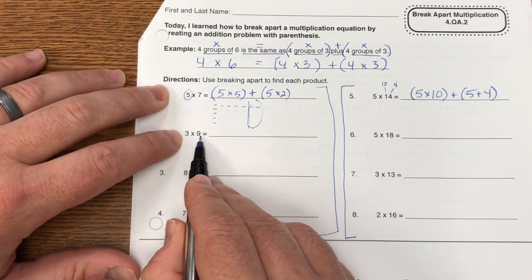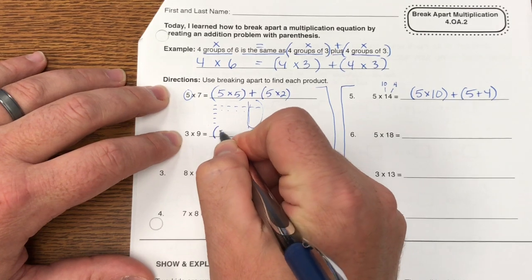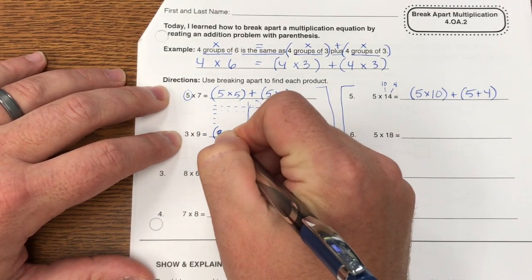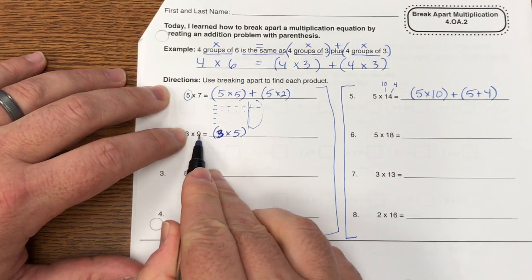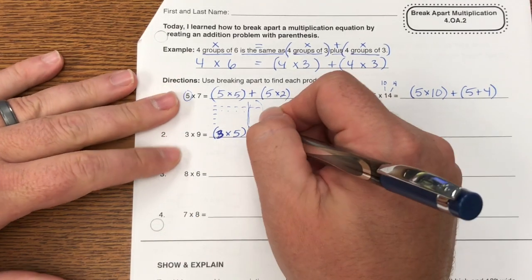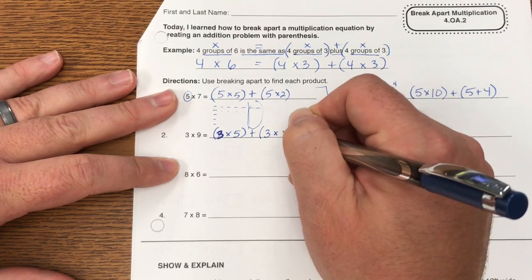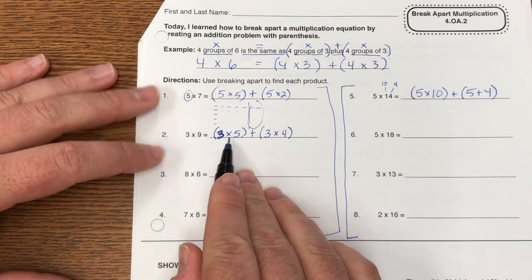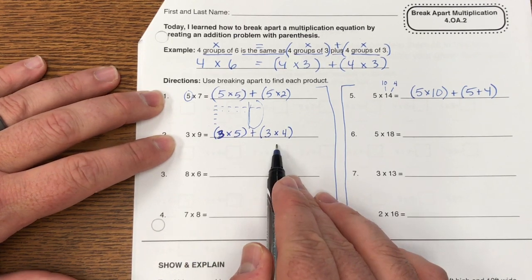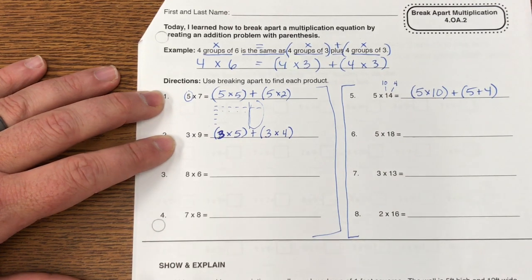Okay, so 3 times 9, think about what might be nice and easy. I'm going to go ahead and do 5 again. So you should just be doing this with me. Oops, sorry, it's 3 times 5. So 3 times 5, and then just think about what's left over. So you count on up, 6, 7, 8, 9, plus 3 times 4. And so just to double check, 3 times 5 is 15, and 3 times 4 is 12. And then you have 15 plus 12 is the same thing as 27.